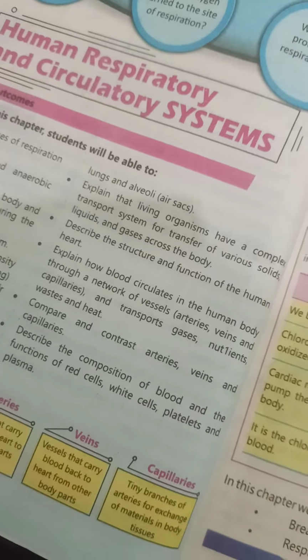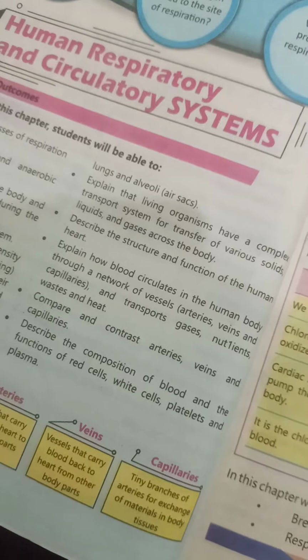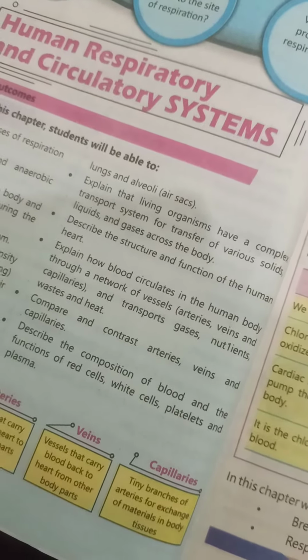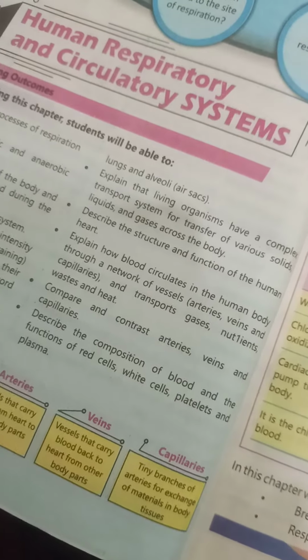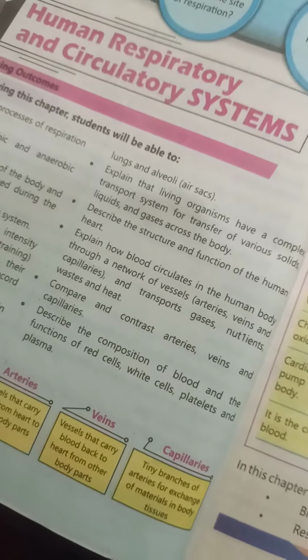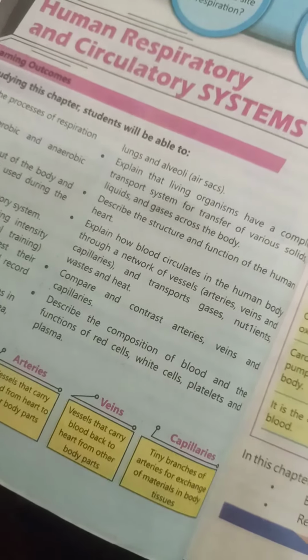Explain how blood circulates in the human body through a network of vessels, arteries, veins, and capillaries, and transports gases and nutrients, waste, and heat. Compare and contrast arteries, veins, and capillaries. Describe the composition of blood and the functions of red cells, white cells, platelets, and plasma.